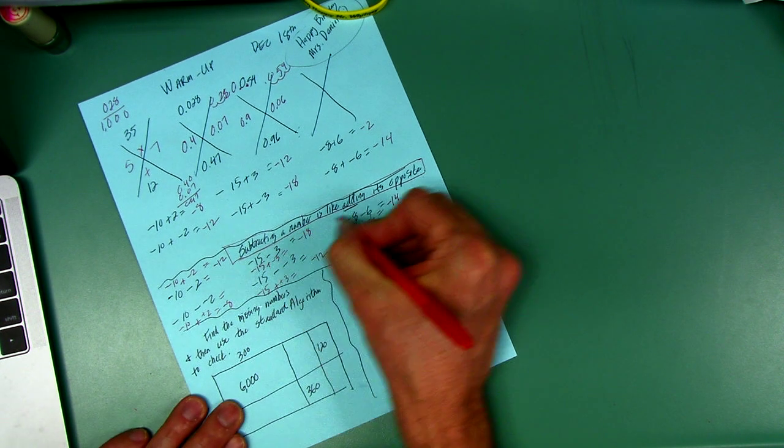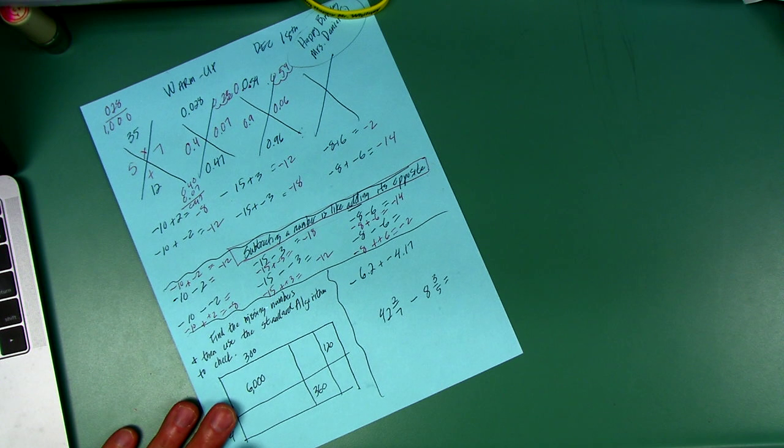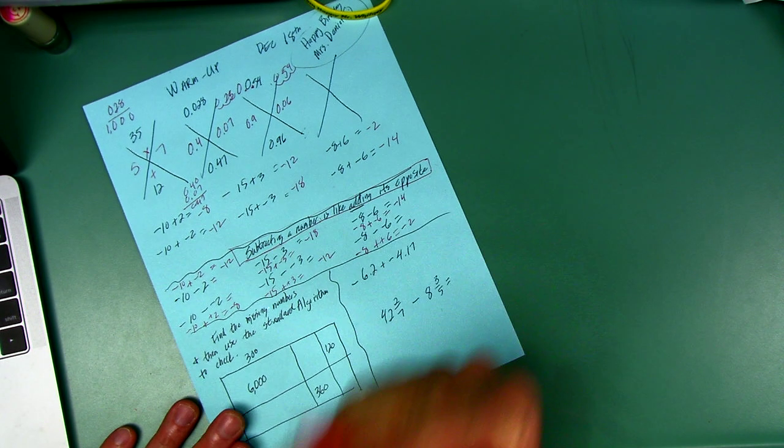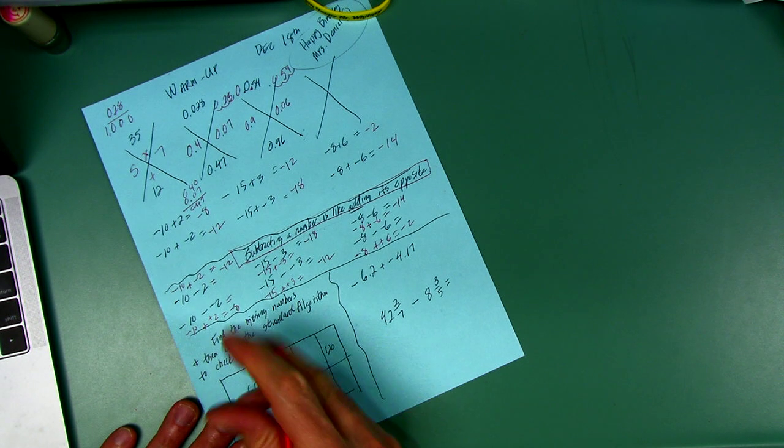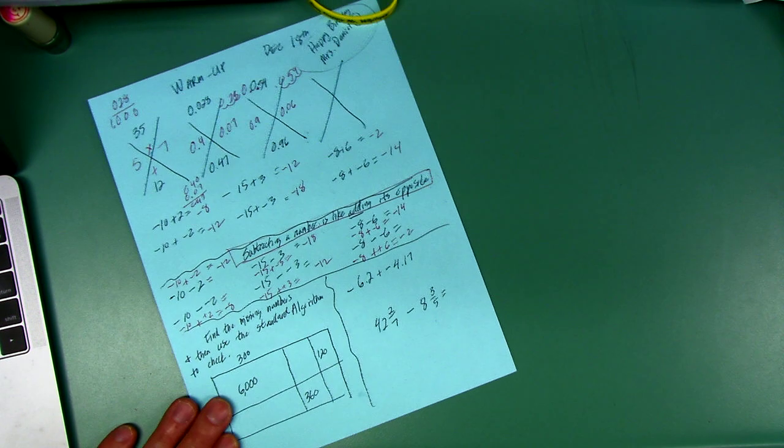This is the key. Instead of subtracting, add the opposite. There's all sorts of other ways to remember this, but that seems to be the way that most of my former students said was the one that helped them the most. Okay, so remember that, write it down, and try it.